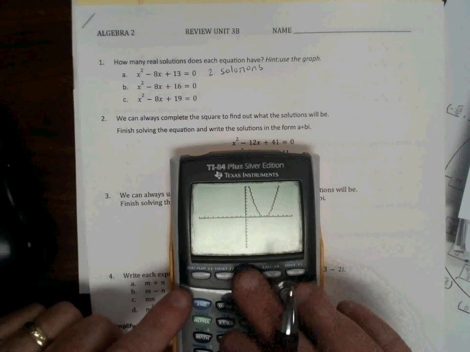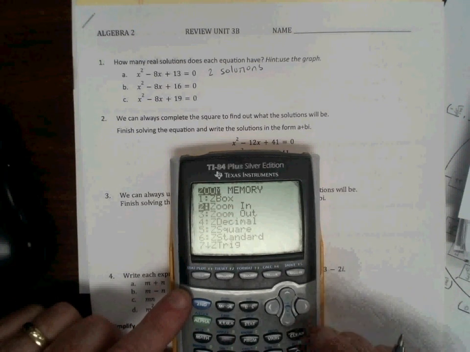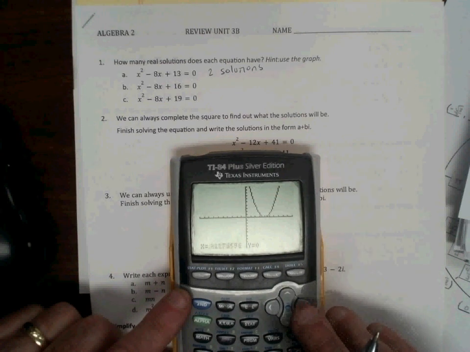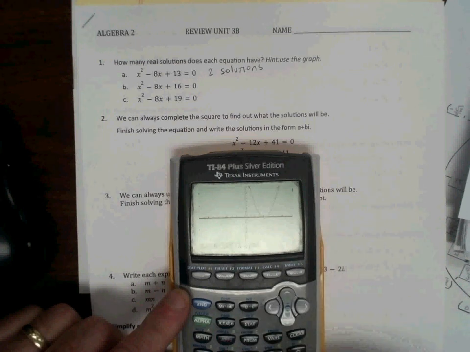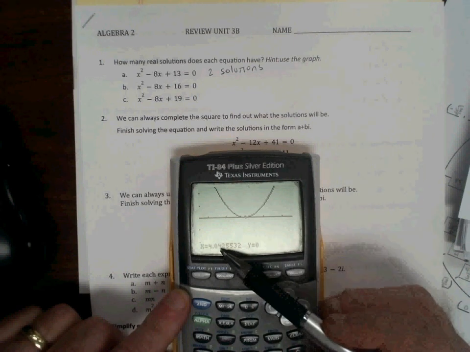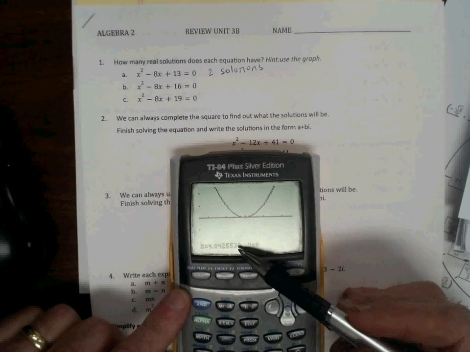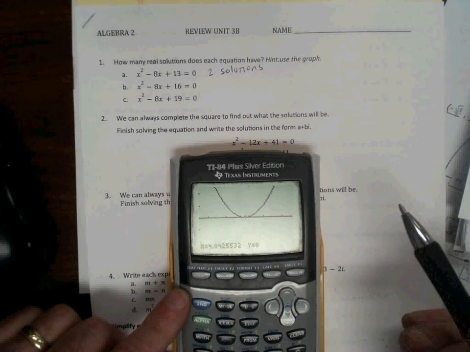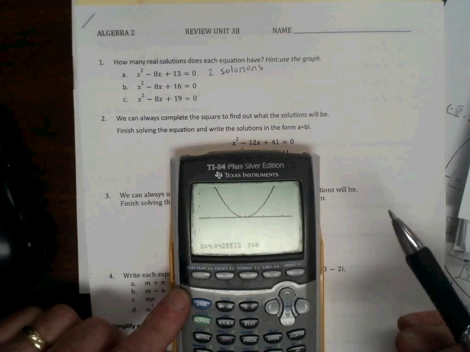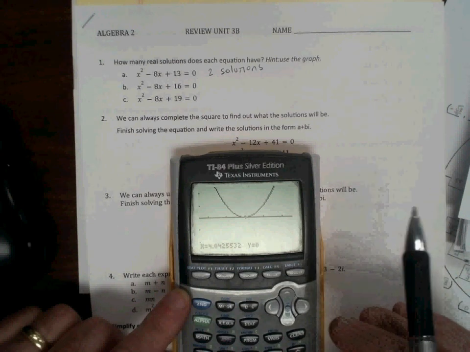Let's zoom in on it. Hit zoom, zoom in. Hit enter, and then move your little cursor over there where you want to see. We'll zoom in right there. Make sure it doesn't go below it. There it is right there. It tells you at that x value, 4.04 and so on, y equals 0. So one. Kind of crazy. All right, looks like one.